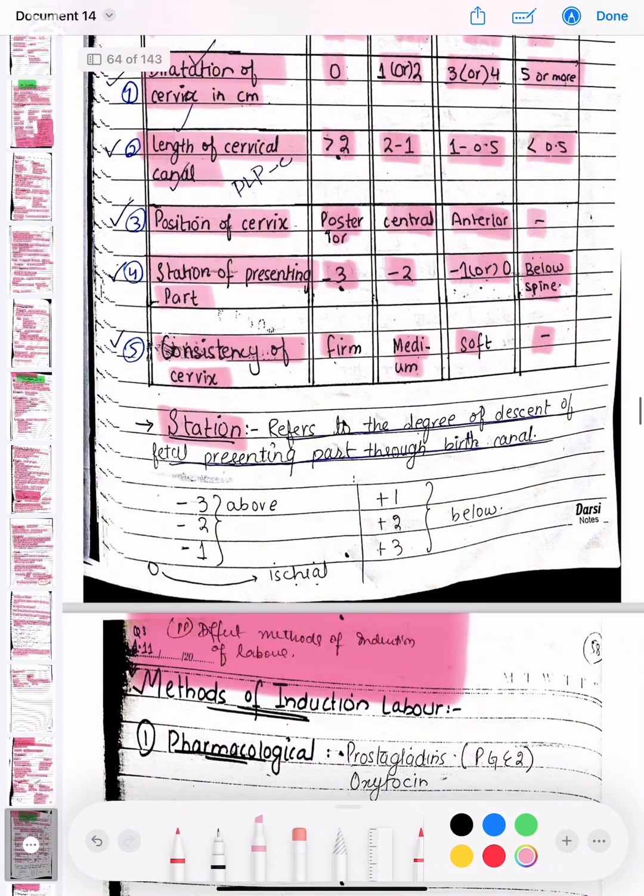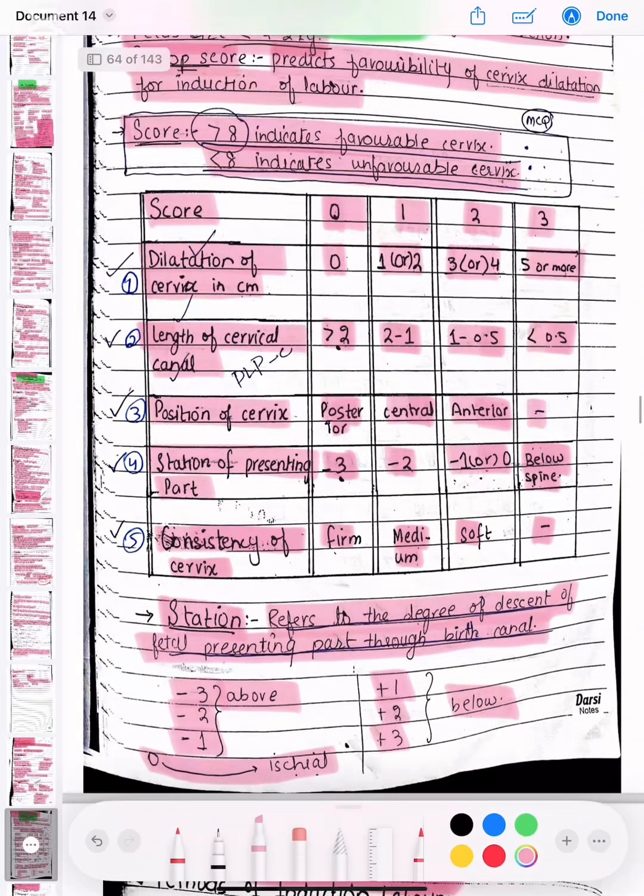Now station. Station refers to the degree of the descent of the fetal presenting part through the birth canal, and it is -3, -2, -1 or above, and 0 is at the ischial spine, or it is +1, +2, or +3, and this is below. So this is the Bishop's score.